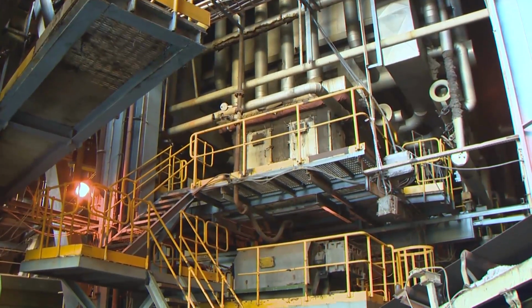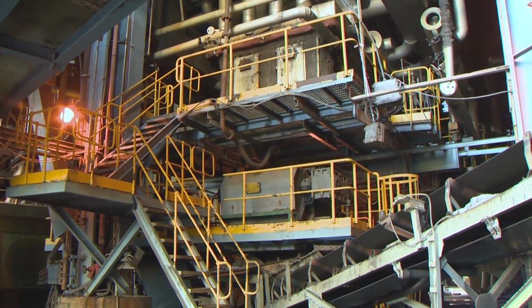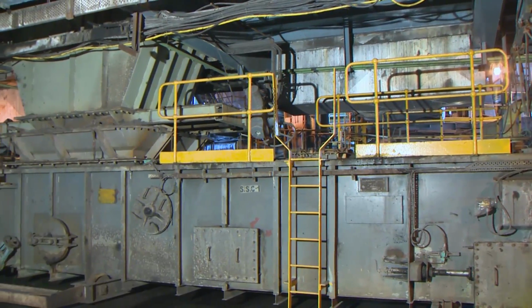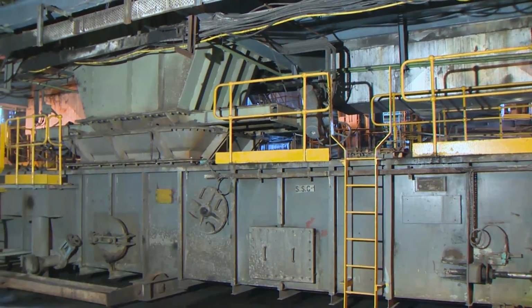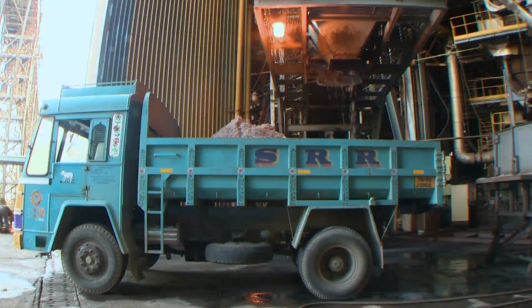The coarse ash particles which fall down from the furnaces is known as bottom ash. It is collected in the slag bath which is placed at the bottom of the furnace. The slag conveyor discharges the same to the conveyor belt for loading them onto the open trucks for the disposal.